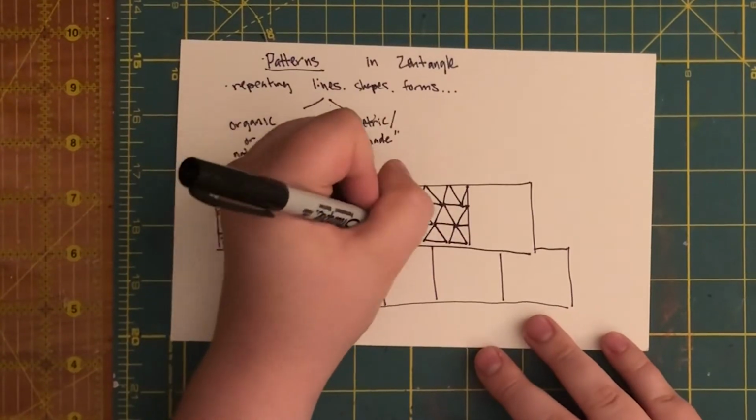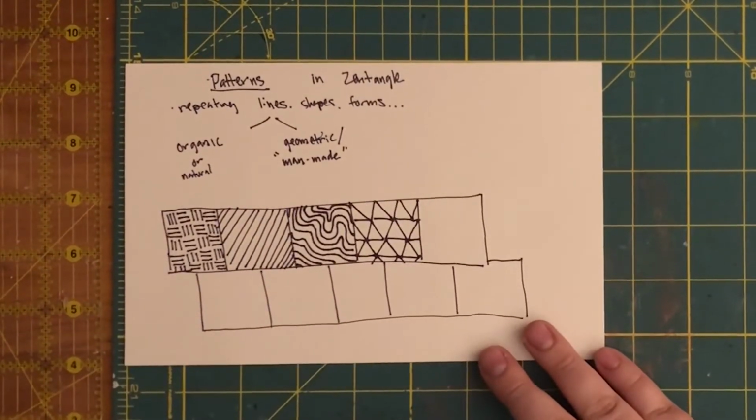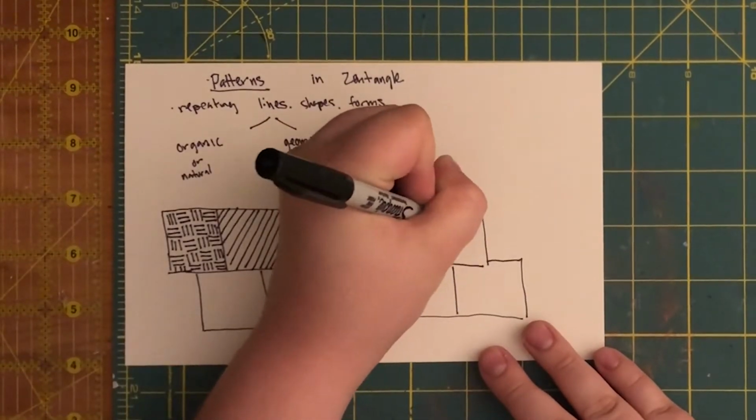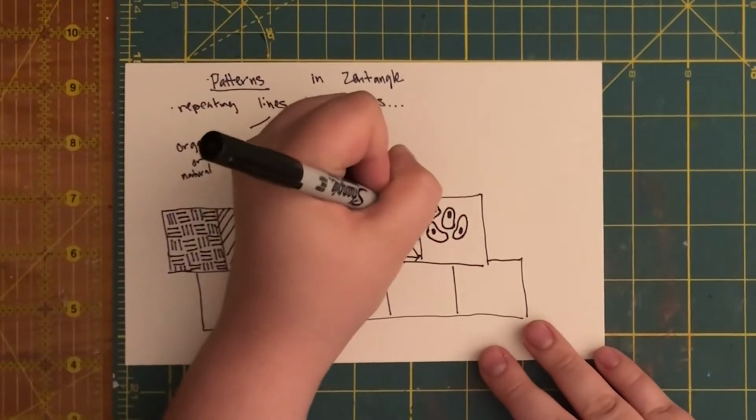And sometimes it can be as simple as picking a shape, a line, a form, and then just repeating it and then adding to it once you have that general information.